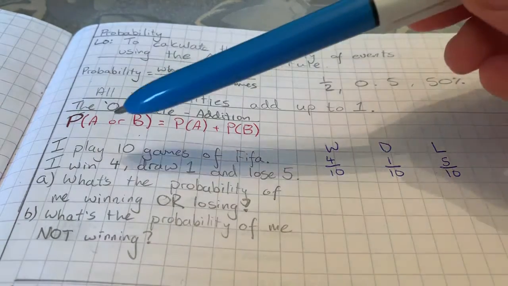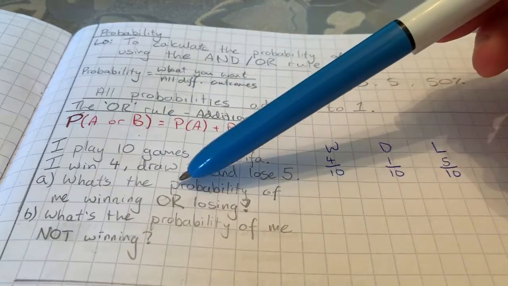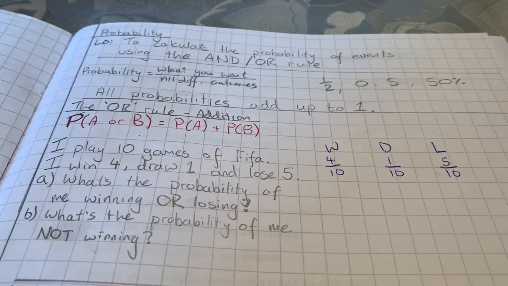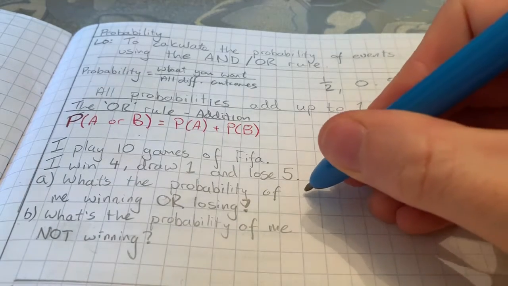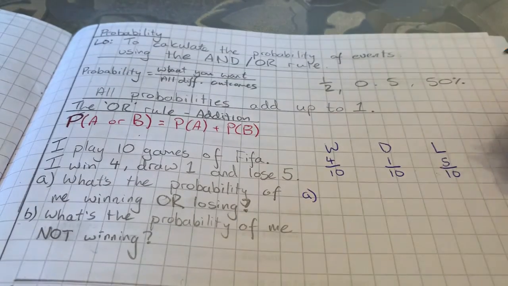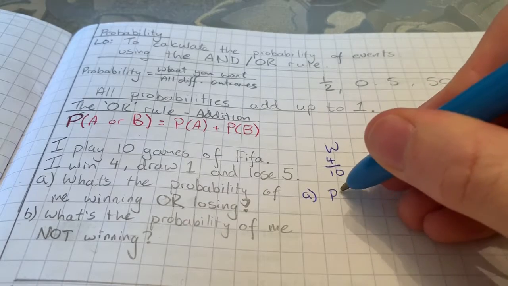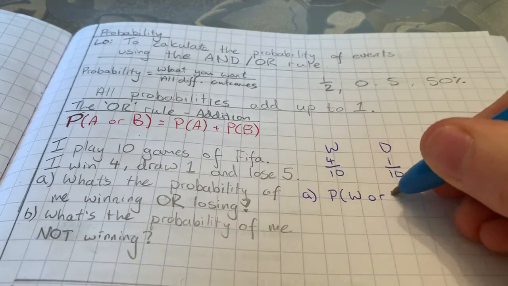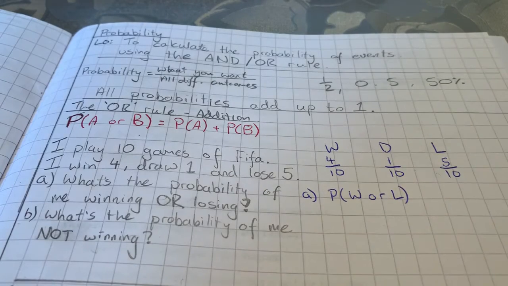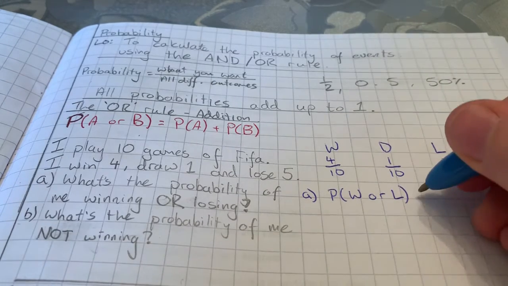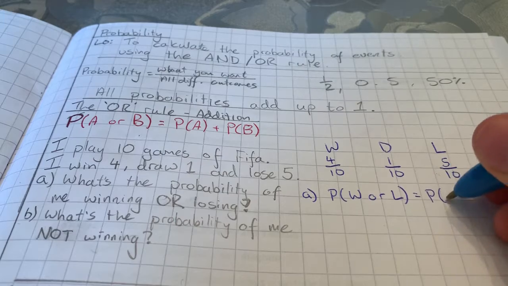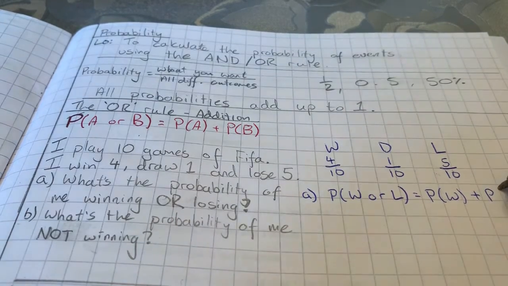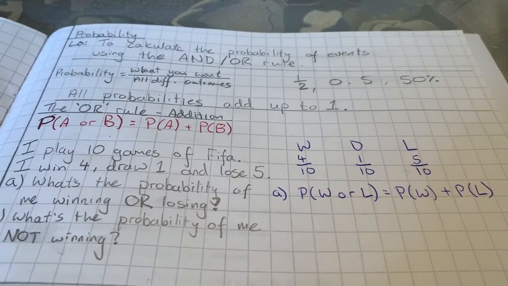So now I've got a problem, well, part of it. What's the probability of me winning or losing? So I'm going to go over this with the notation as well. I want to know the probability of winning or losing, using the correct notation. So what that means is probability of a win plus the probability of a loss, okay?